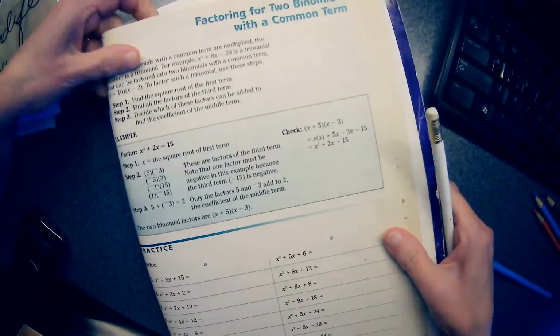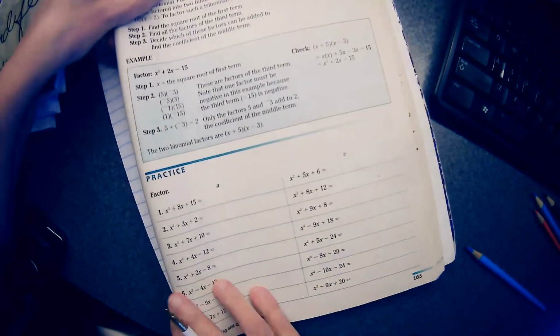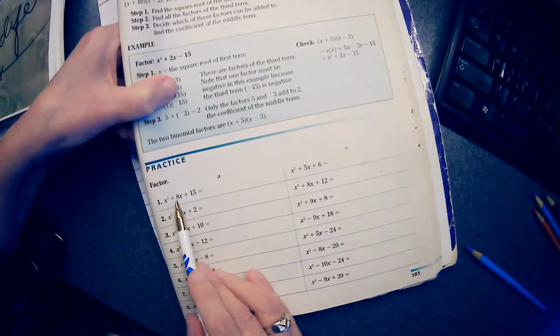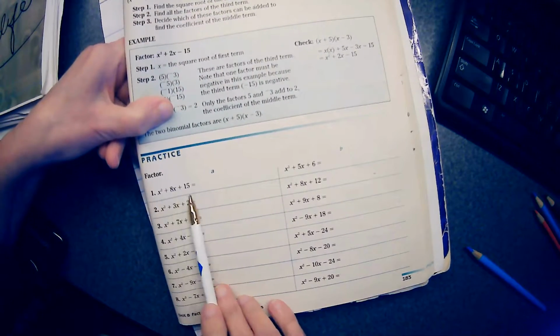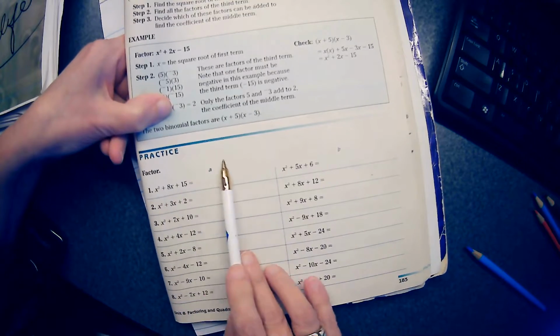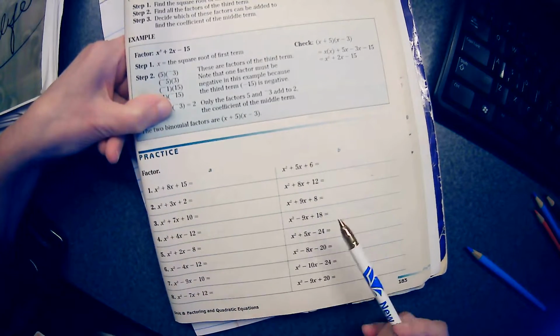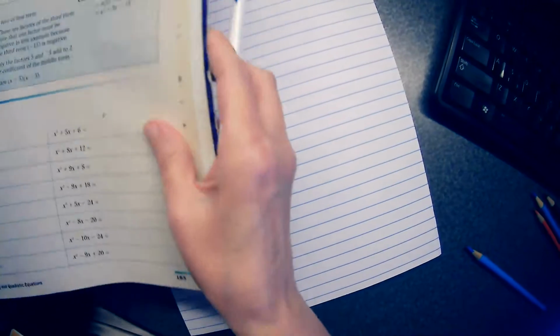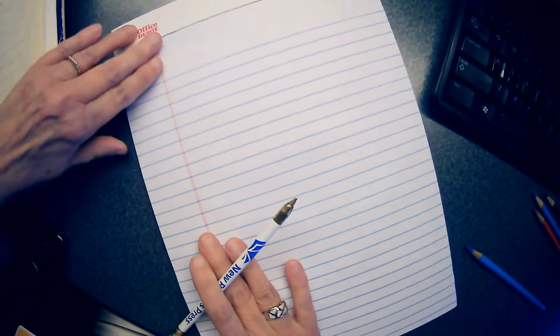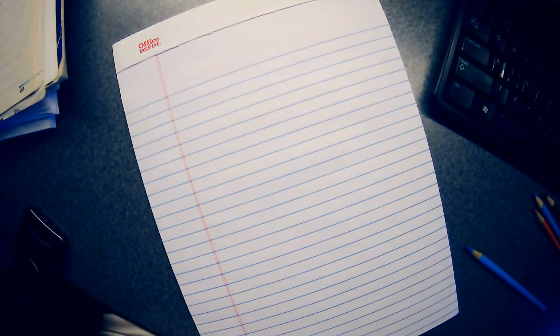Video about factoring for two binomials with a common term. So, if you see a quadratic equation that looks like this, you'll know how to factor it out into two binomials. Okay, so let's get started.